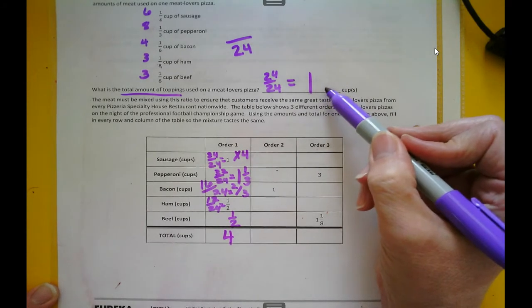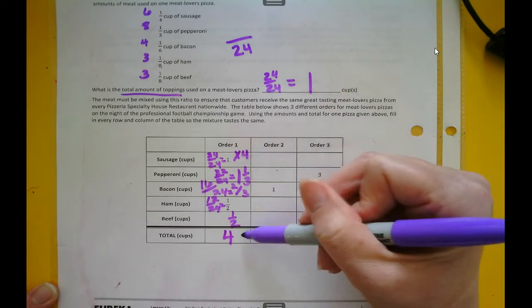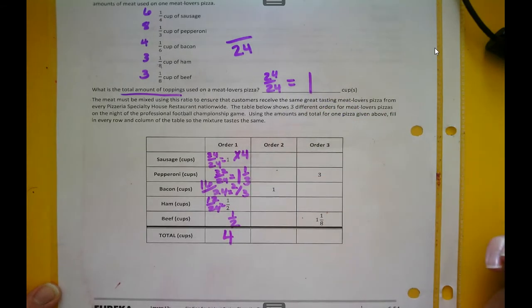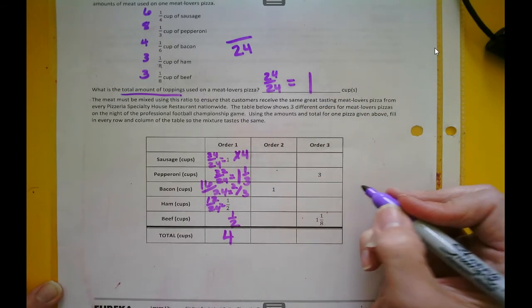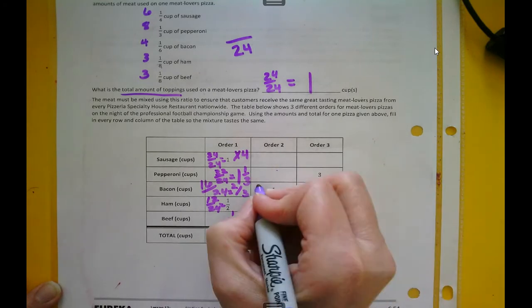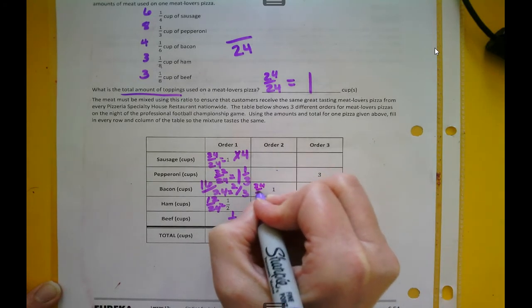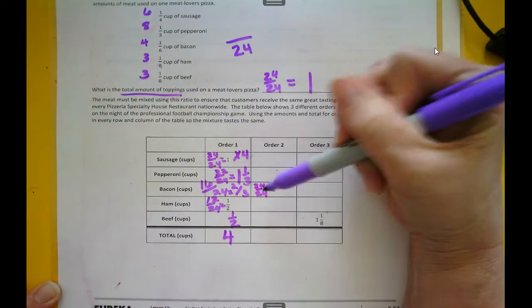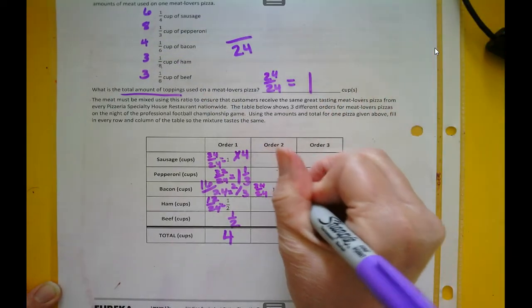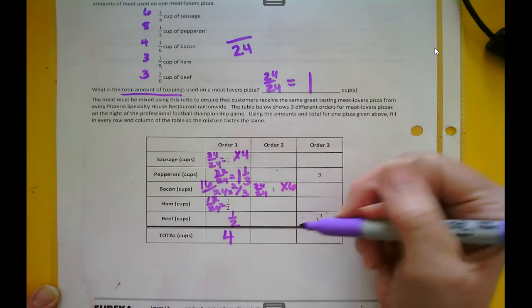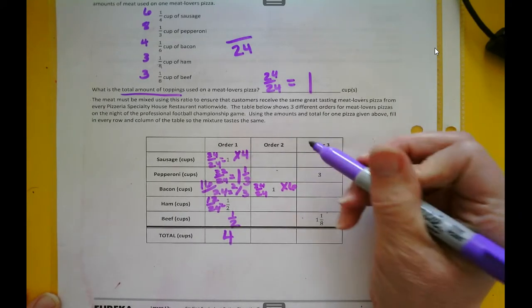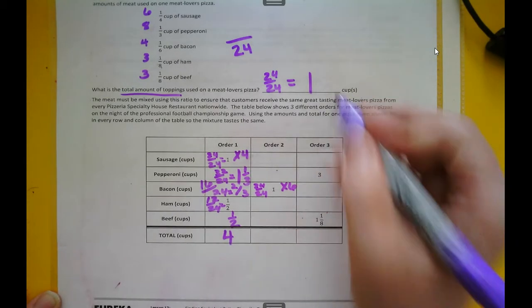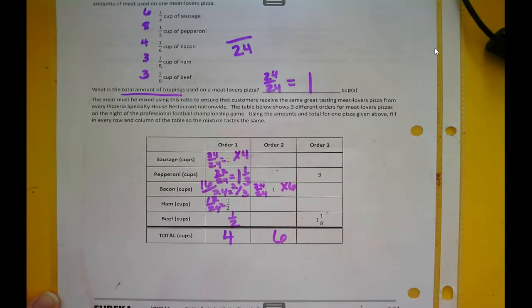And again, if we had our total times 4, that would equal 4. So we've checked this number by 2 methods. On order 2, I have to figure out how to get the bacon to 24 over 24. 4 times 6. So I am going to multiply each of these ingredients by 6, simplify, and then add them together. And I should, 1 times 6, get 6 cups here.